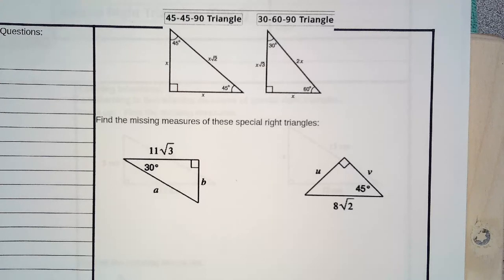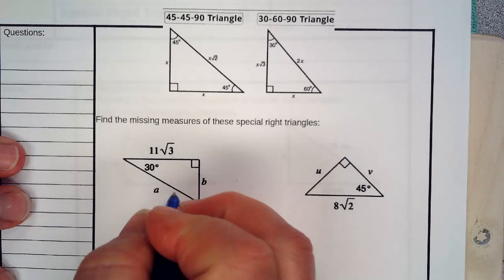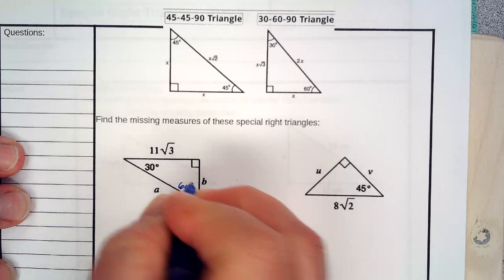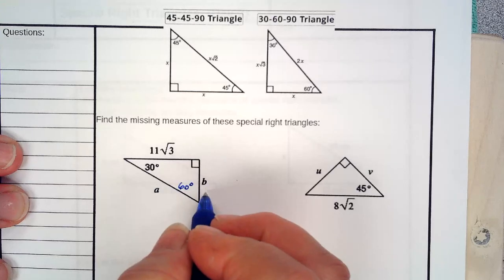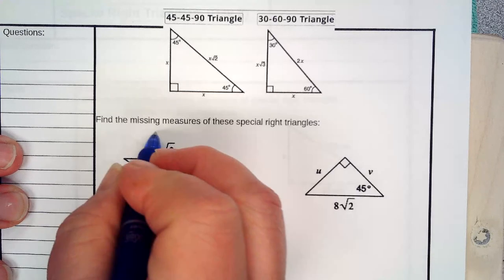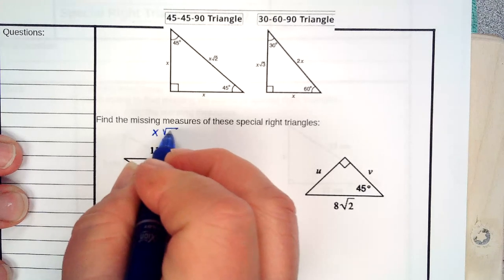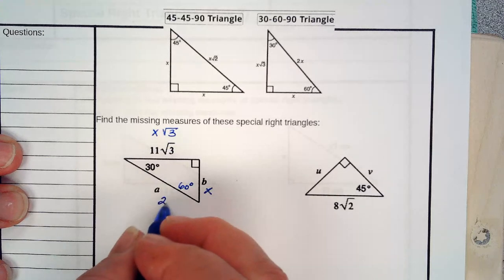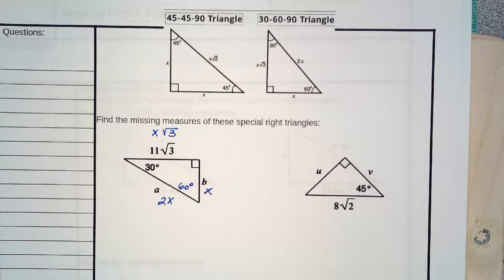I have to think, what are those lengths of the sides? Well, this would be 60. This is my short side, it would be x. This one would be x square root of 3, and this one would be 2x. So let's find x first.